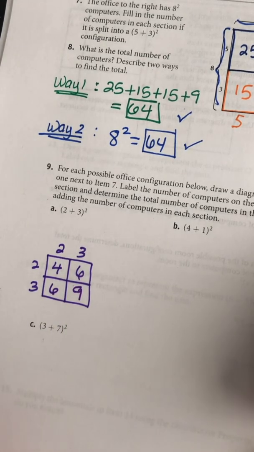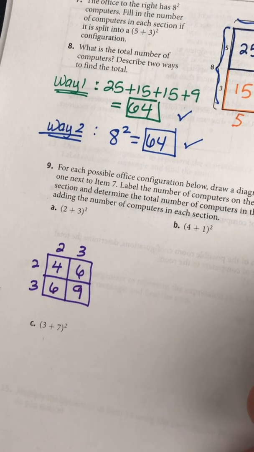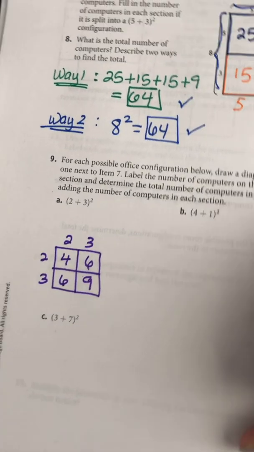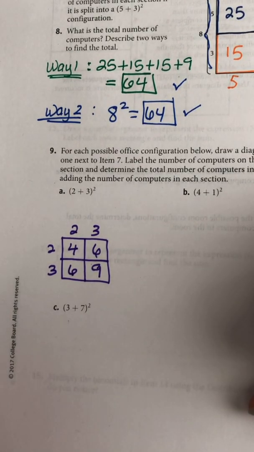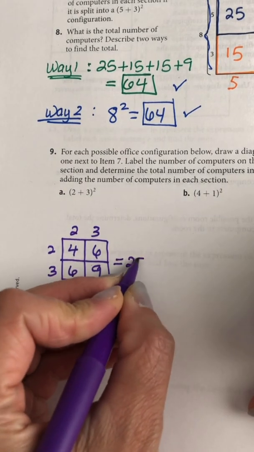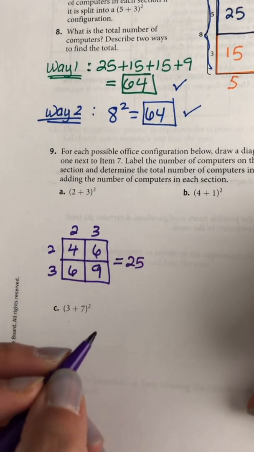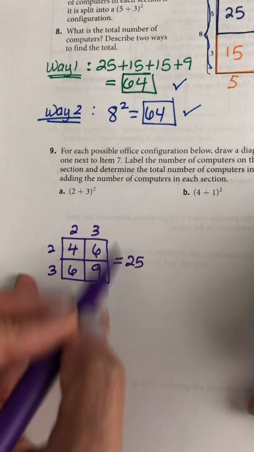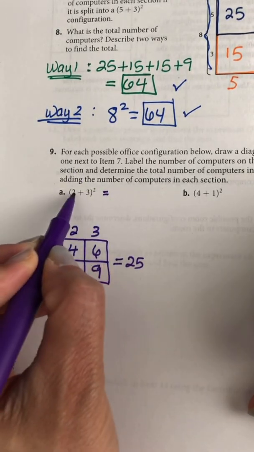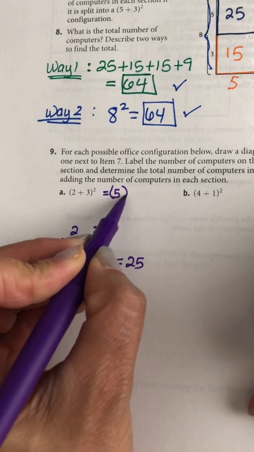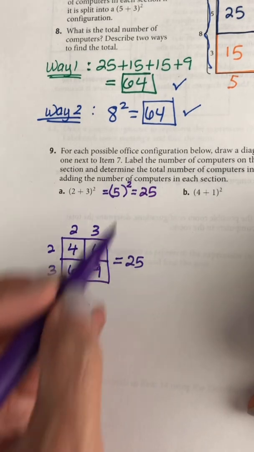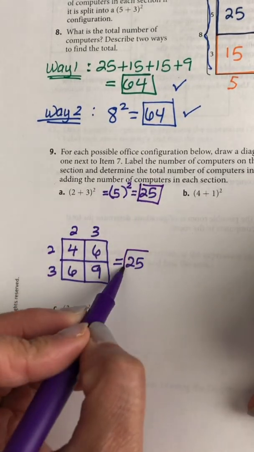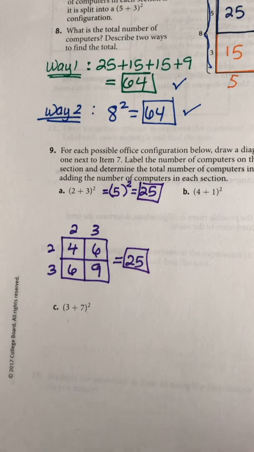Kind of like a Punnett square, like in biology, when you're figuring out genes, you know, dominant versus recessive, that type of thing. Same sort of idea. All right, so if we add these all up, we'll get 25. Okay, and if we do it this way without doing a graphic organizer, we know 2 plus 3 is 5, and 5 squared is 25. So notice how we get 25 no matter what, as long as we're doing it right.